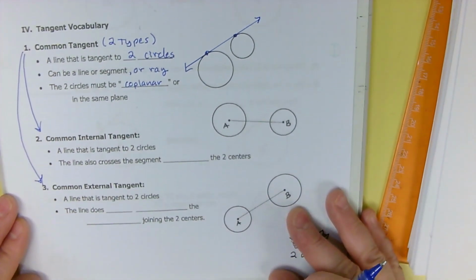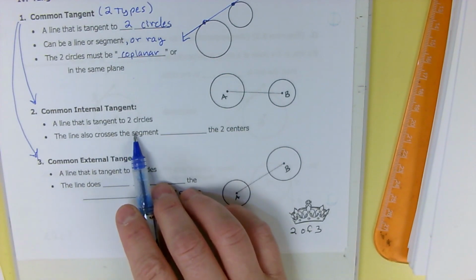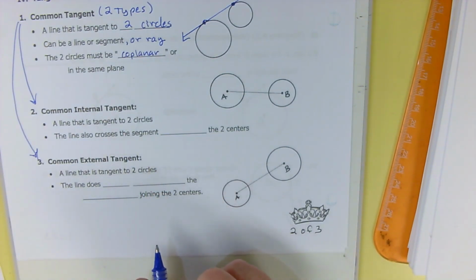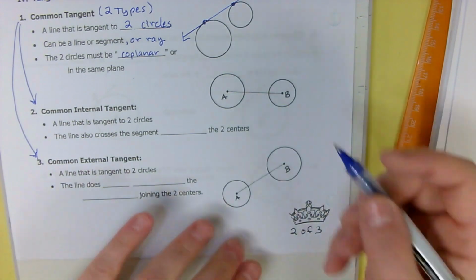All right, so a common internal tangent is a line that is tangent to two circles. It is a line that also crosses the segment joining the two circles. So this one always gets people.